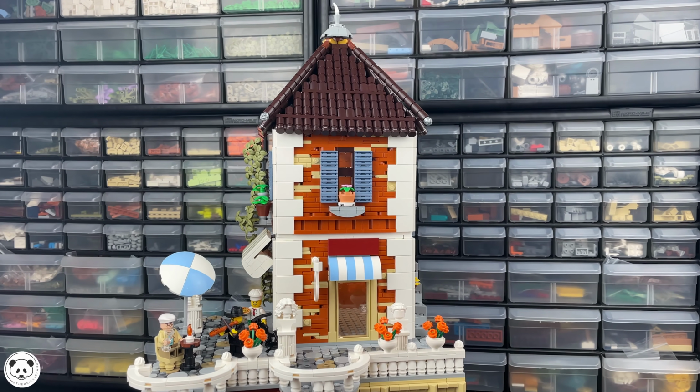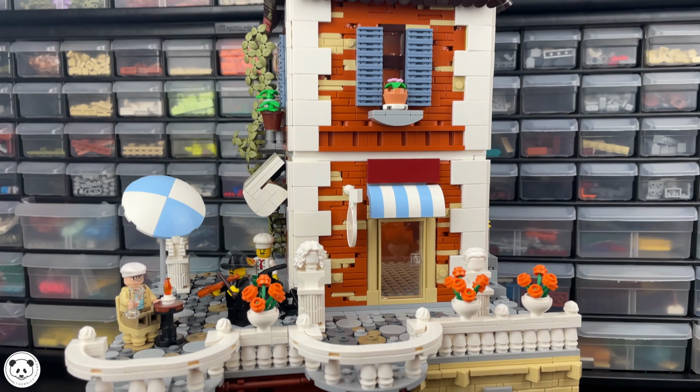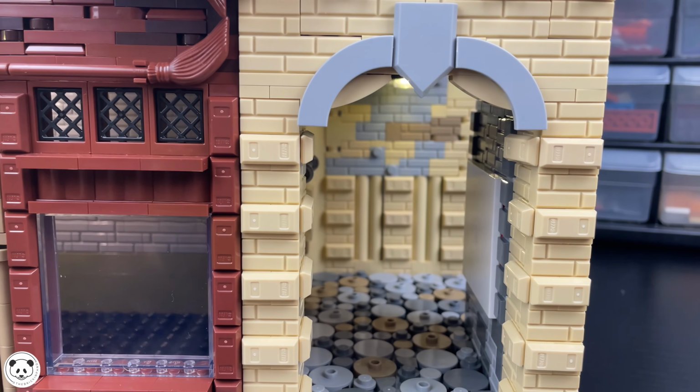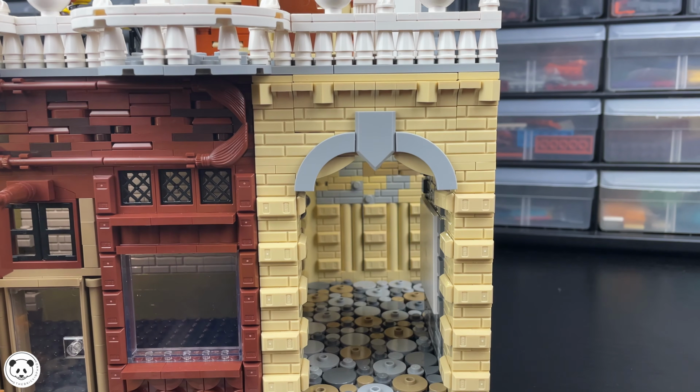What is up, guys? Back today with a MOC overview. This is my cantina MOC. I'm going to walk through all the parts of the building, some of the techniques, and give you some background and history on the build.